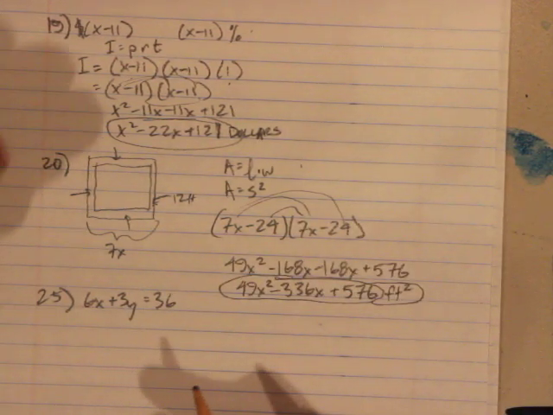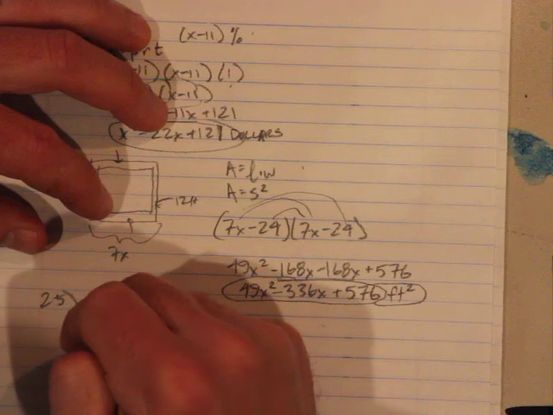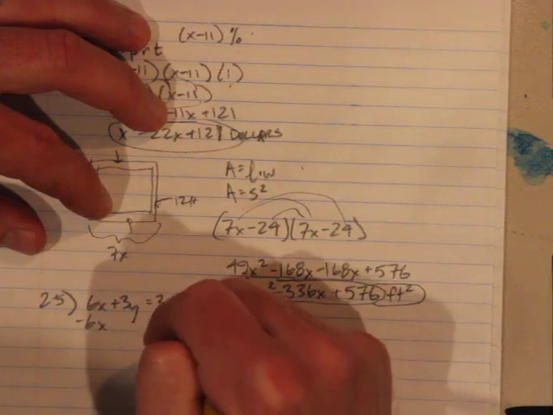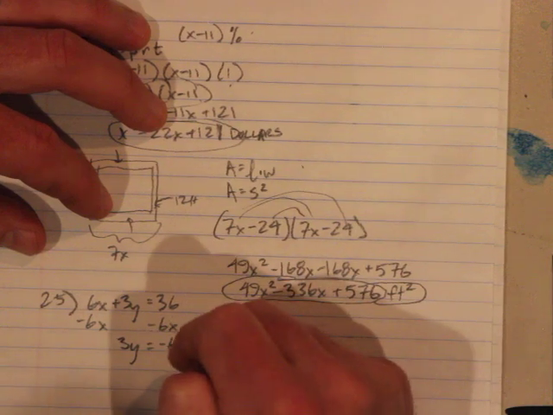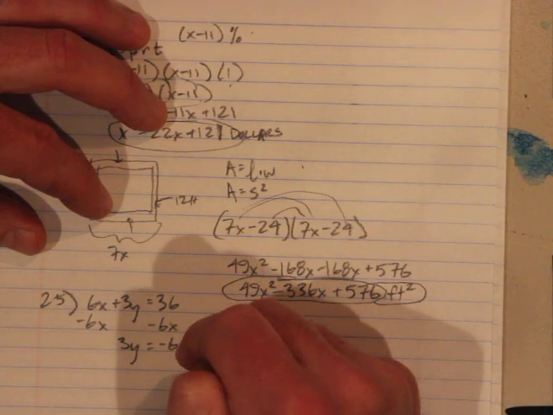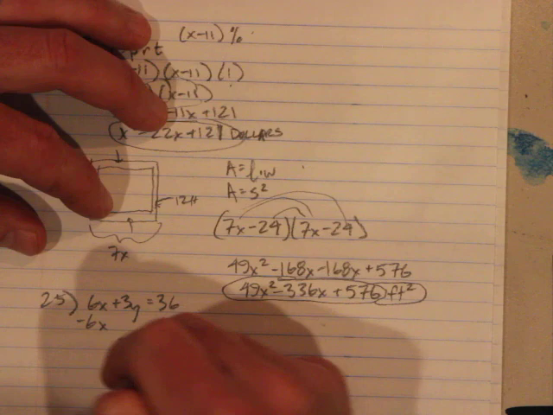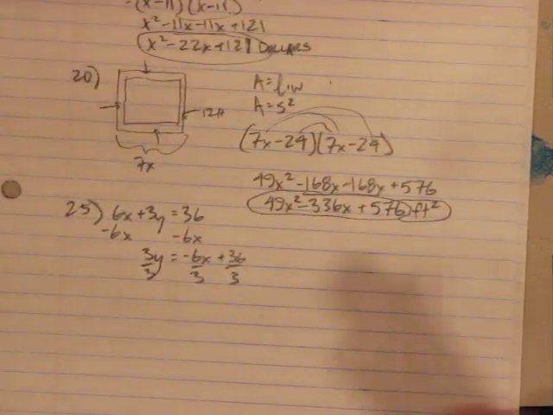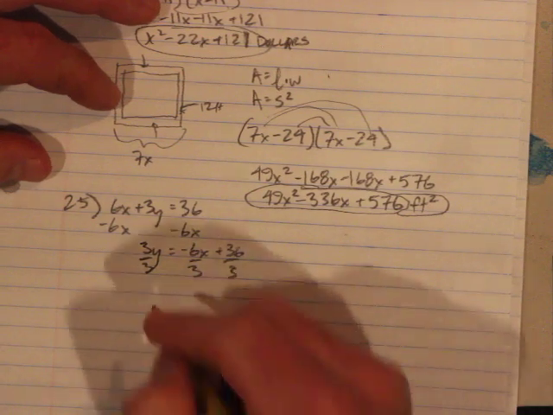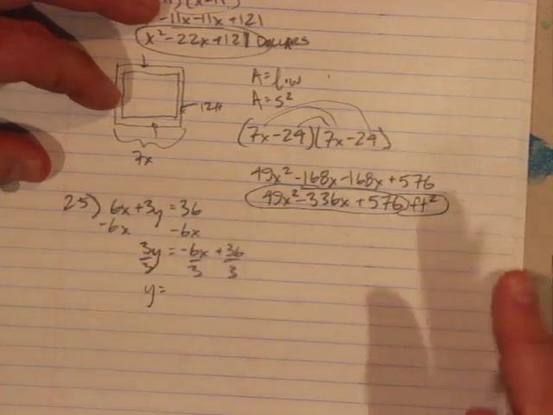Now, in order to find the slope here, I need to rewrite this in slope-intercept form, and I'm going to subtract 6x from both sides. That gives me 3y equals negative 6x plus 36. Divide both sides by 3, which means I need to divide everything by 3, or multiply both sides by 1/3, whichever way you like to think about it.